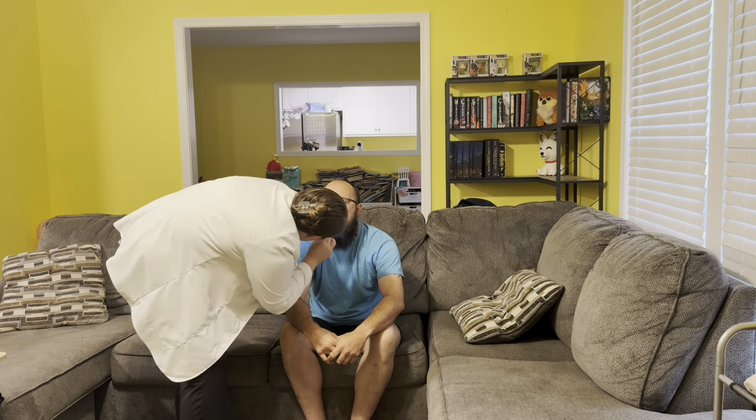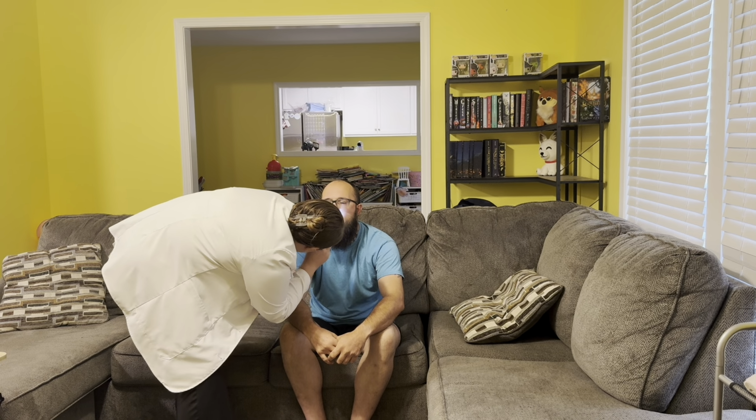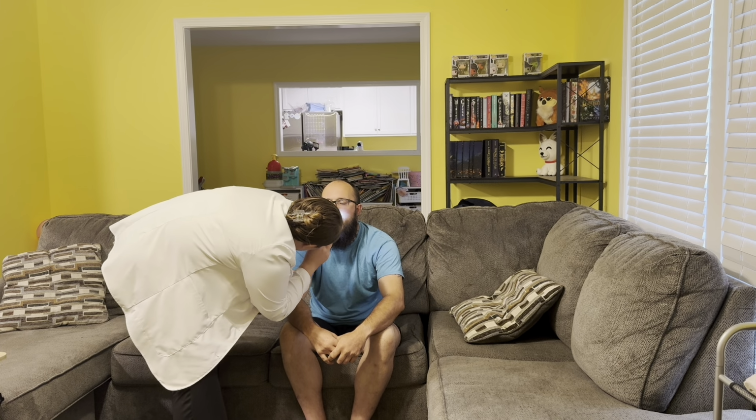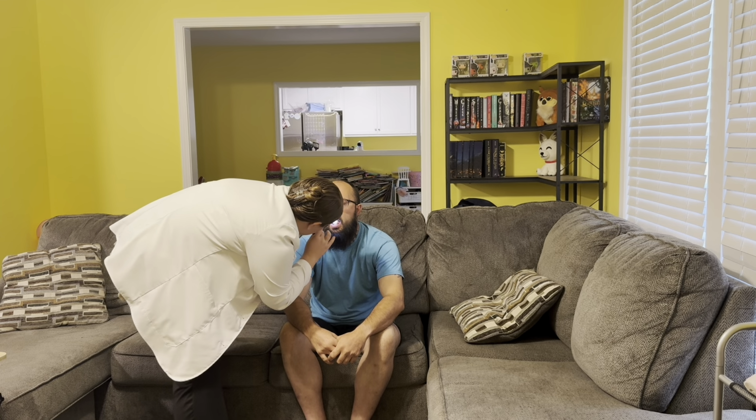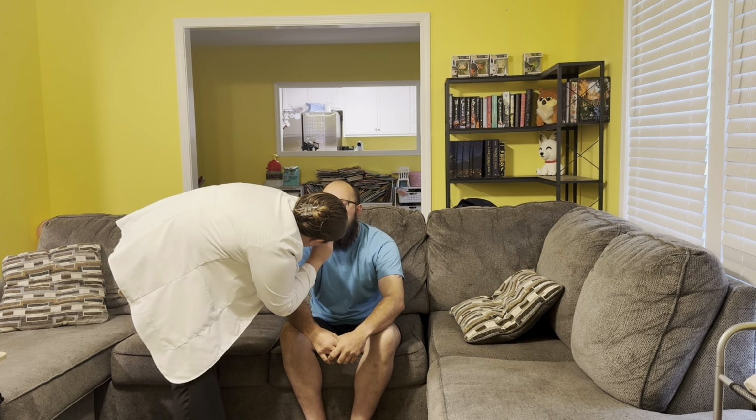Okay, say ah. His uvula goes up. I can see his hard and soft palate. His soft palate does like it's supposed to, and so does his uvula, which is good. Dentition is good, and he has full range of motion in there. Say ah again for me. All right, tonsillar grading is 1+ on both sides. No swelling, exudate, or edema noted. Everything is good there.